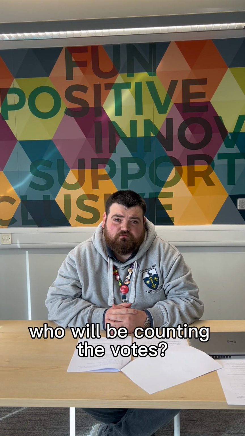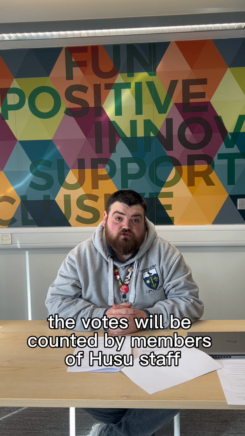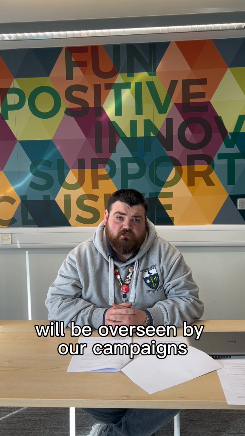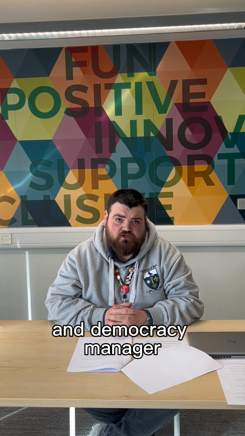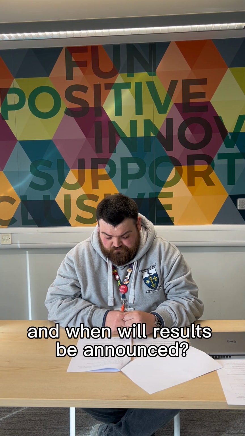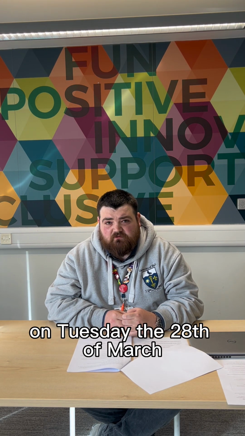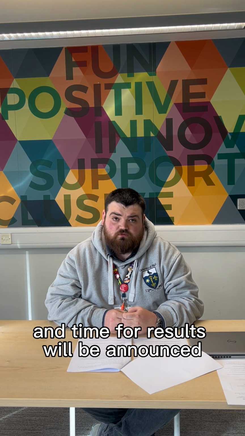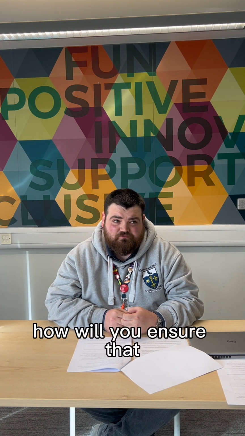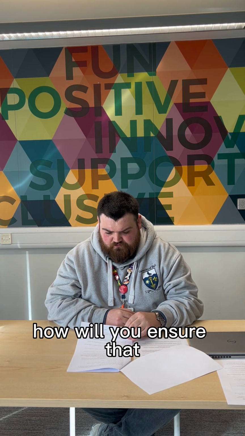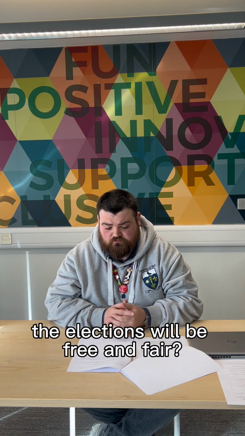So who will be counting the votes? The votes will be counted by members of HUSU staff, and the counting process will be overseen by our campaigns and democracy manager to make sure that it's fair. And when will results be announced? The results of the election will be announced on Tuesday the 28th of March, and a time for results will be announced. How will you ensure that the elections will be free and fair?